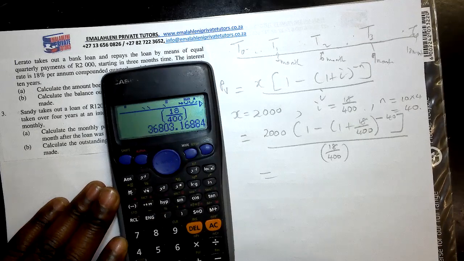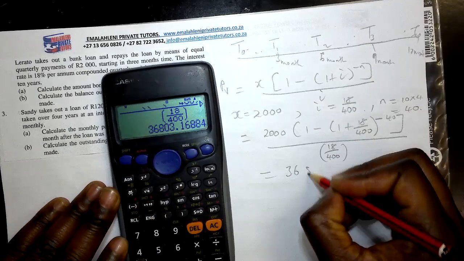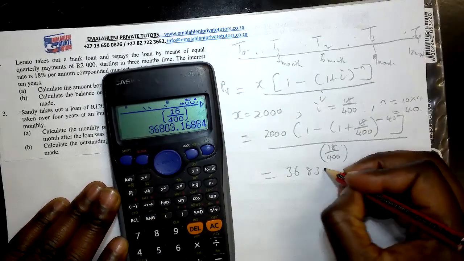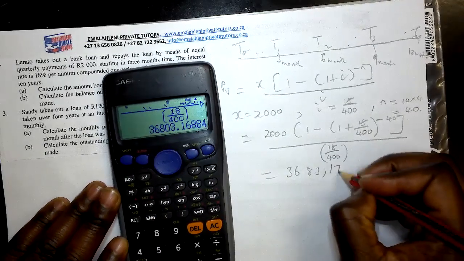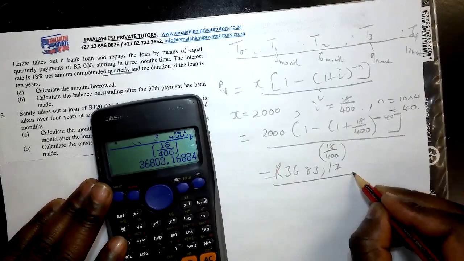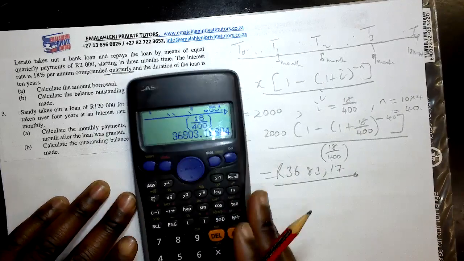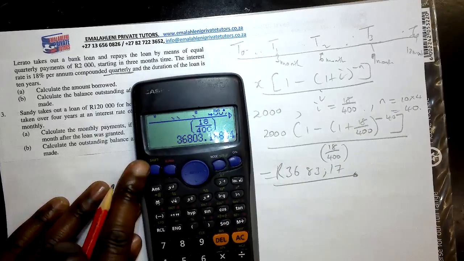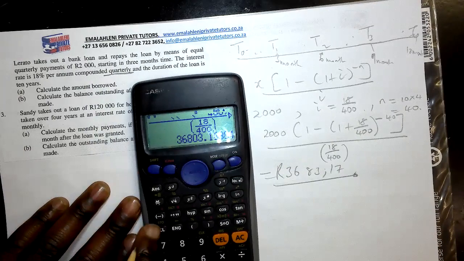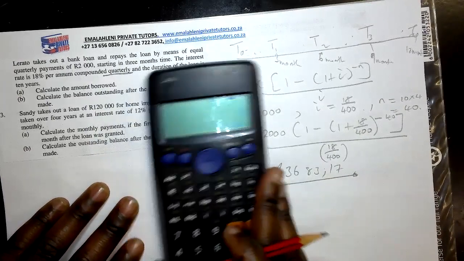Okay, what do we get there? We get 36,803.17 rand. That is the amount borrowed. The amount borrowed will round off to two decimal places. And another thing that you can do, if you want to use the value in future, you punch Shift, Store, A. Then you can use it in future.